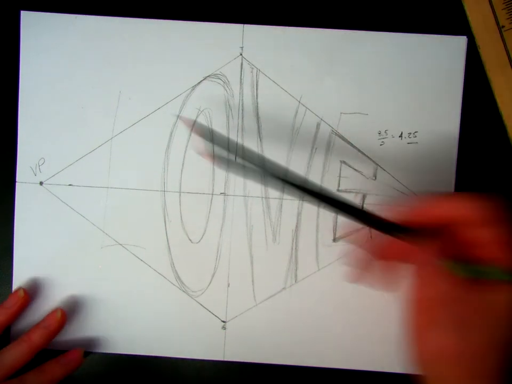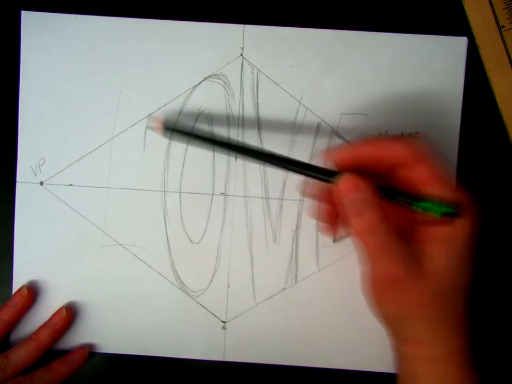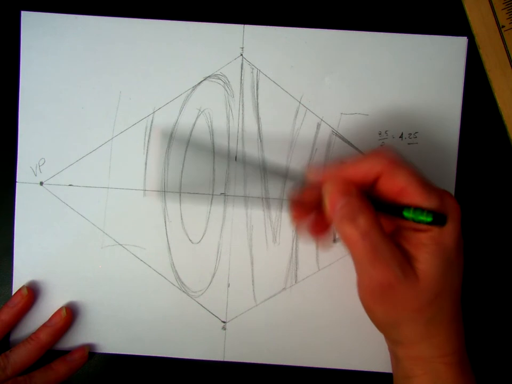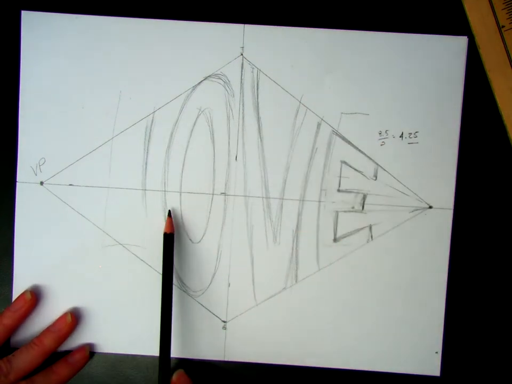All right, and then I just need to do the L over here on this side. So again, notice how I'm taking my time, so I'm not leaving too much space in between.